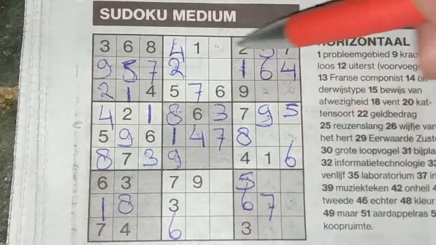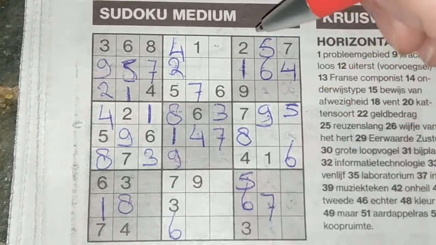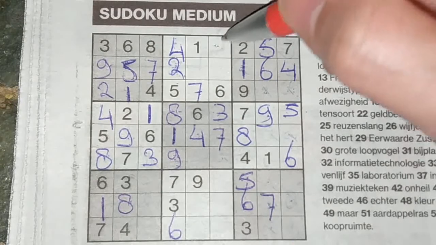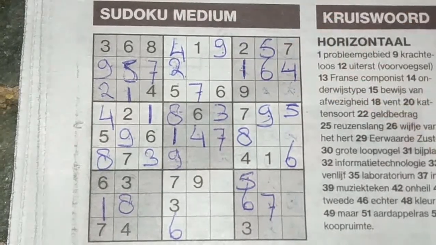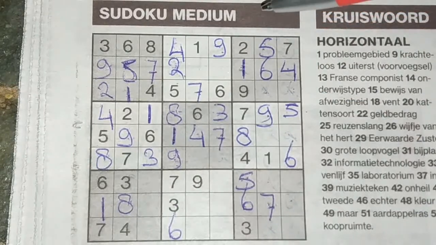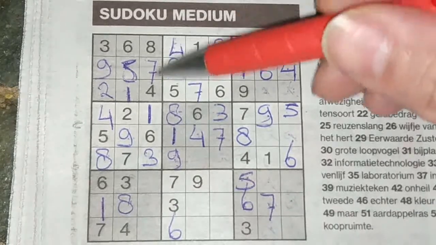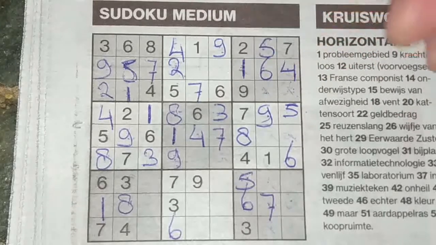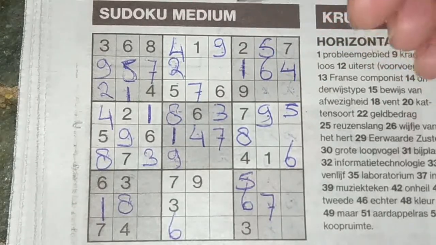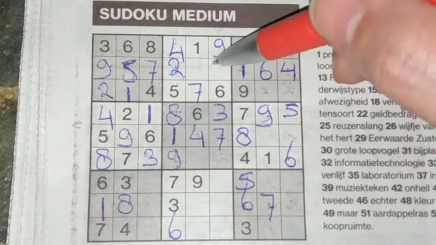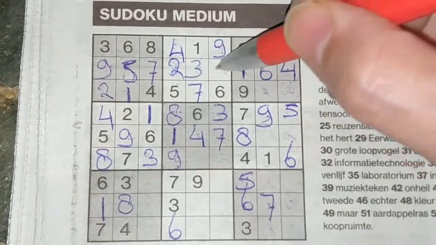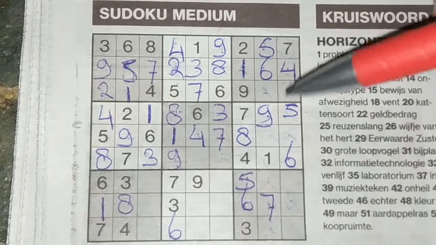1 digit left for the first row for the number 8. No, 8 we have. 9 we need. Then 2 numbers left for this big square for the numbers 3 and 8. We have a 3 here, so no 3 there. 3 should be here, and the 8 goes there.